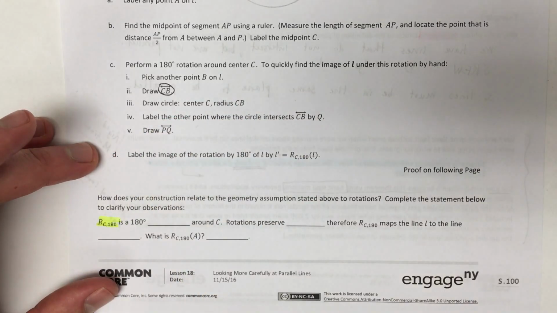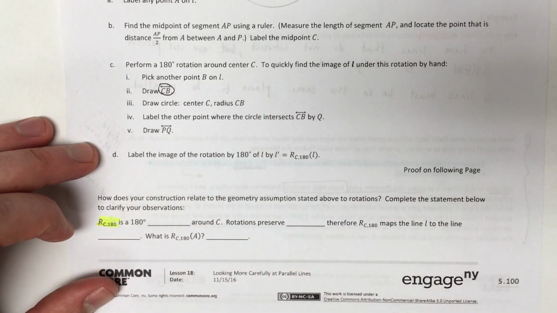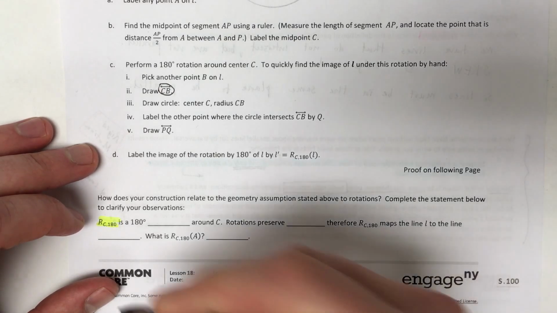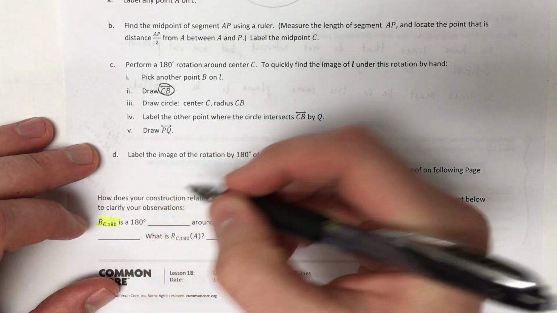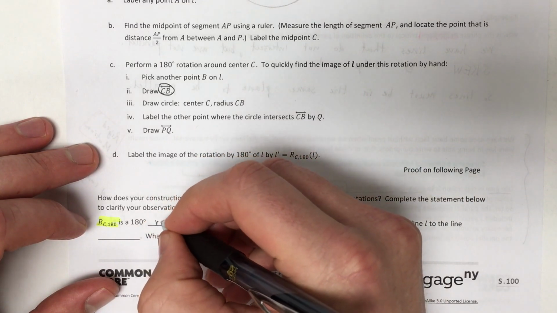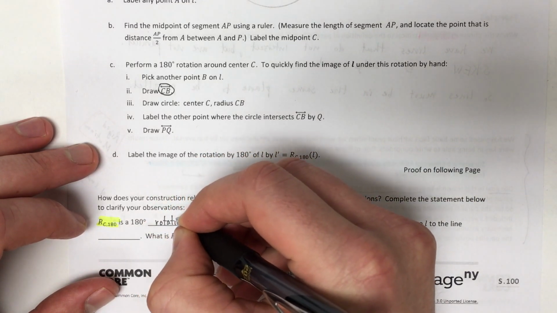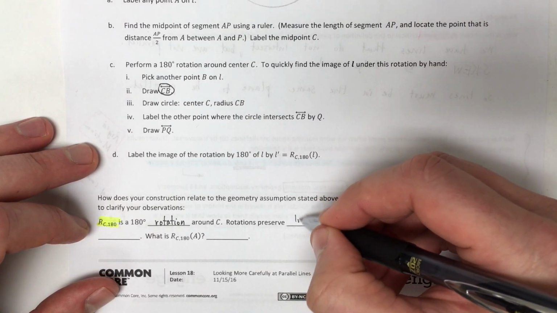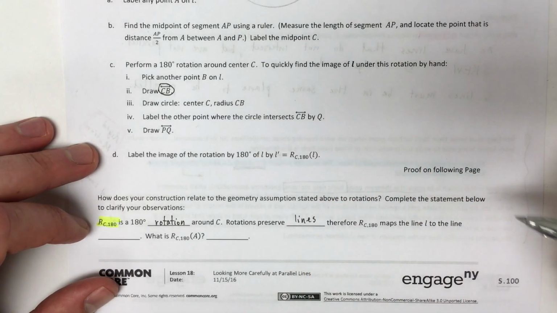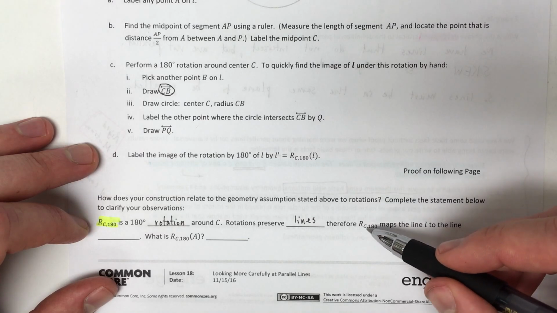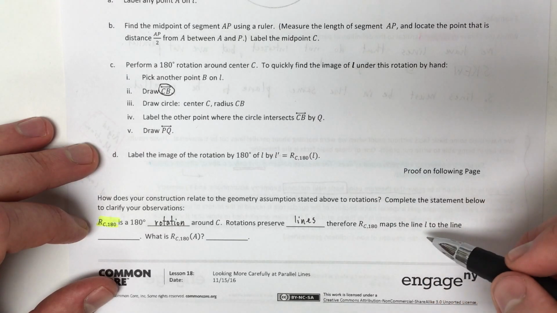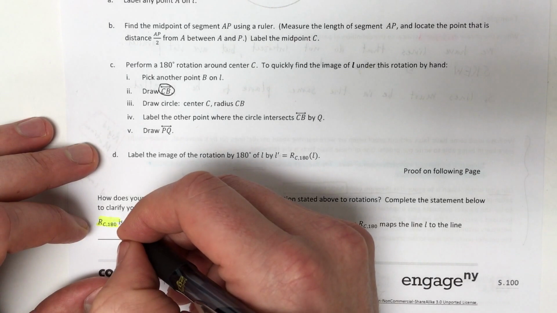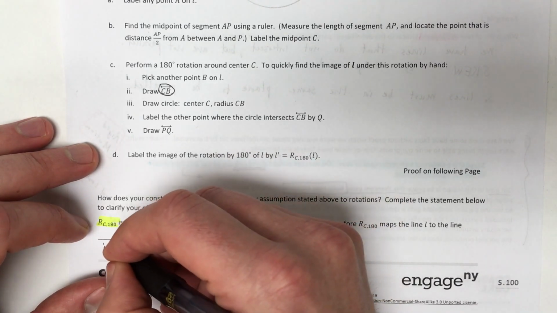The capital R meaning rotation, the C or the point next to it is the center I'm going to rotate around, and this symbol is 180 degree rotation around C. Rotations preserve lines, and therefore the rotation centered at C of 180 degrees maps the line L to the line L prime, which is the image.